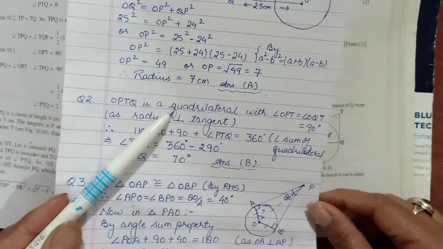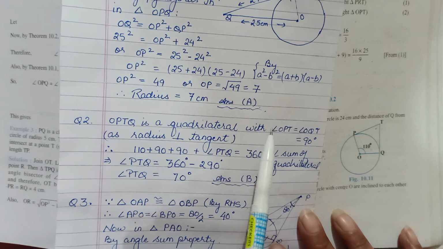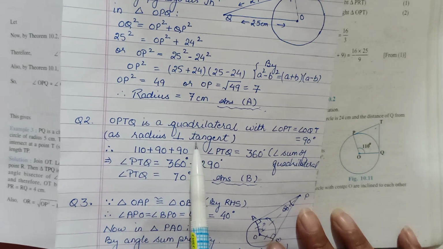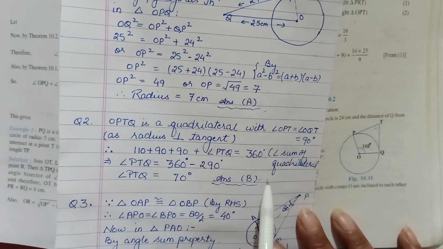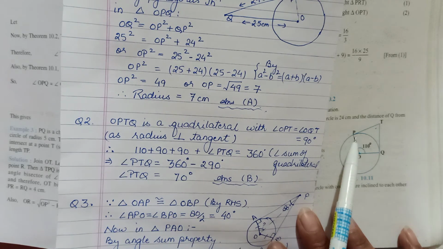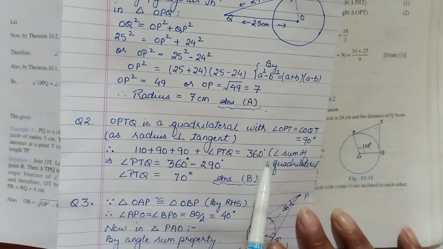So we would say OPTQ is a quadrilateral. It is a four-sided figure. That's a quadrilateral there. Okay. So in this quadrilateral, these two angles are 90 each because we know radius is perpendicular to the tangent. So sum of four angles of a quadrilateral is 360. So summing up all the four angles, 110 given था, ये 90 है, ये 90 है, ये हमें निकालना है. So this is the equation you get.